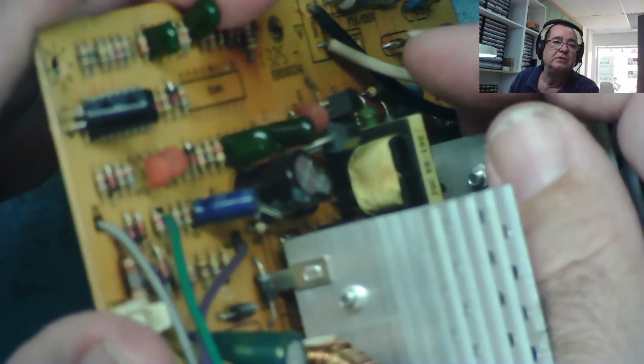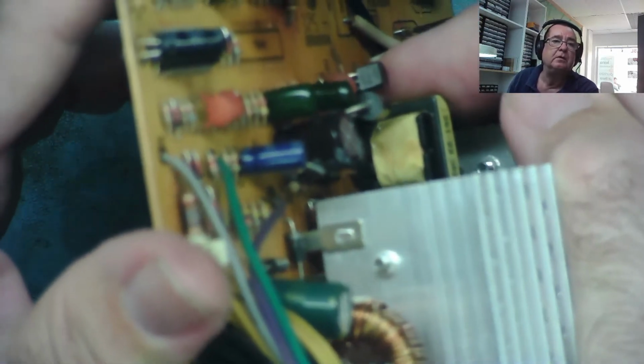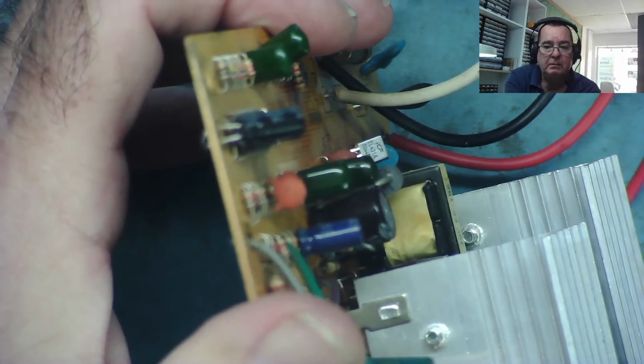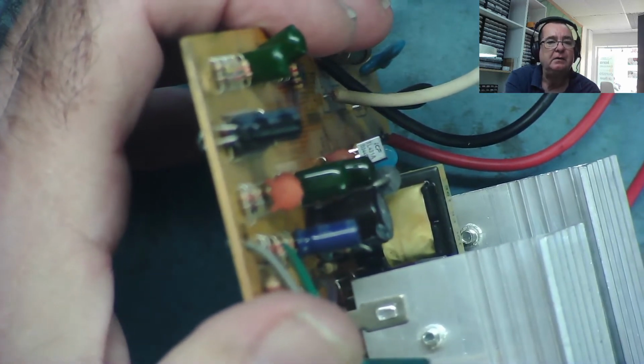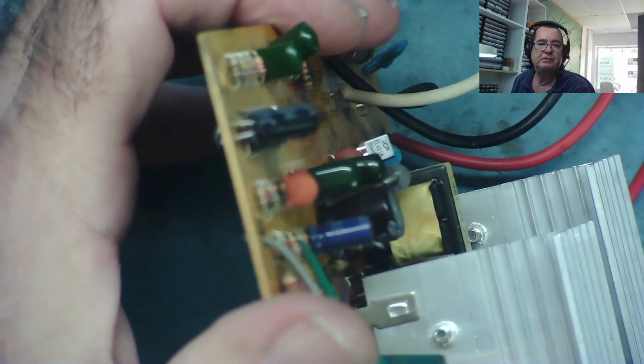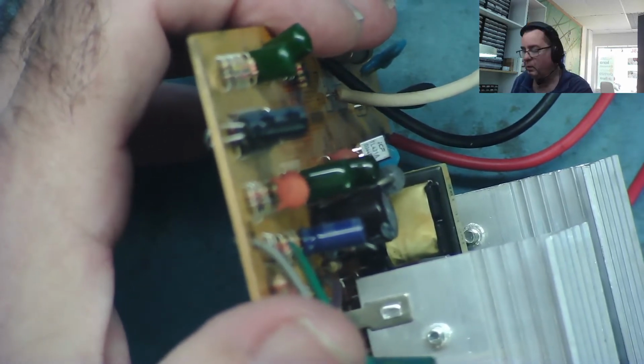I'm not sure I can get a focus on it. This one's a TL431. So just get some focus and you might see it. Okay, I've got the focus. You can see that is actually a TL431A. You'll also find just 431 and 431B.